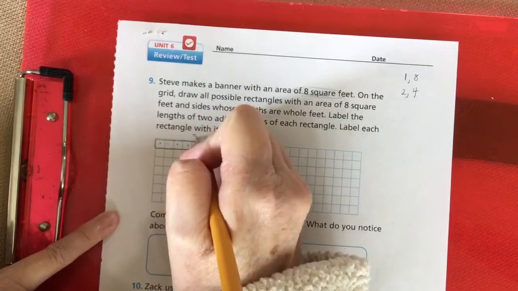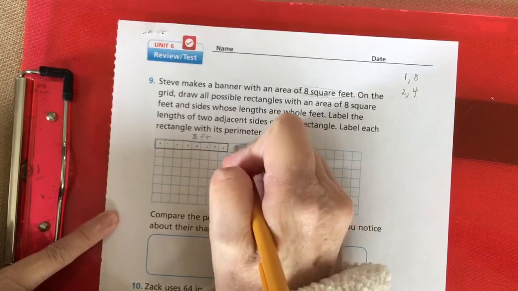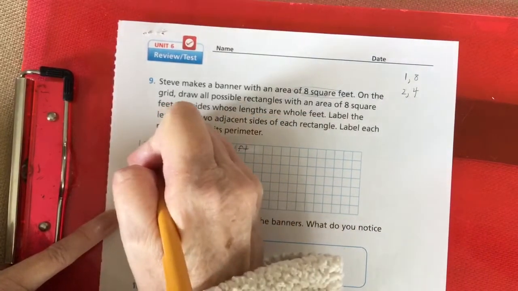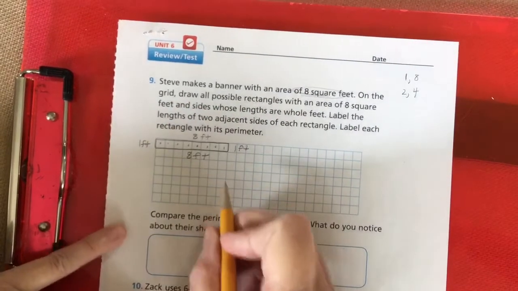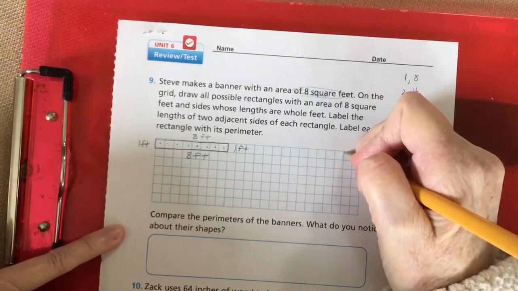And it tells you to label all of the sides. These are in feet. And then a 2 by 4, and I'm going to do that one over here.